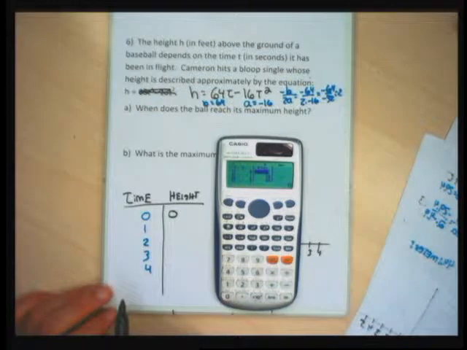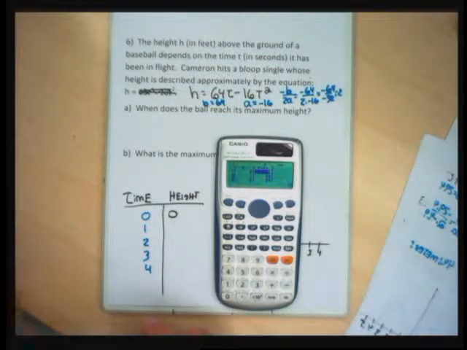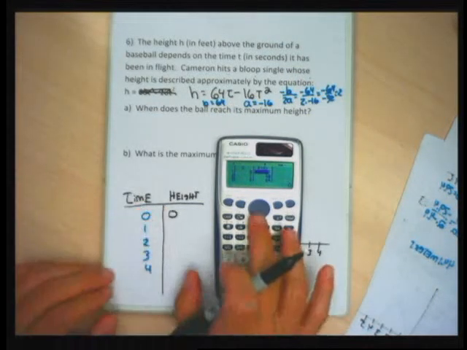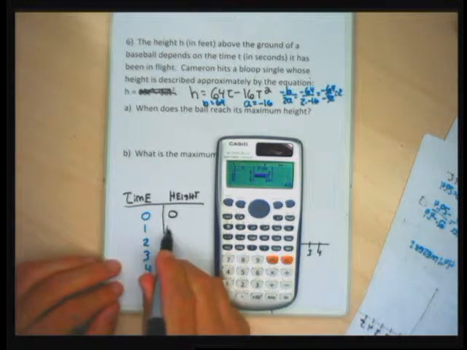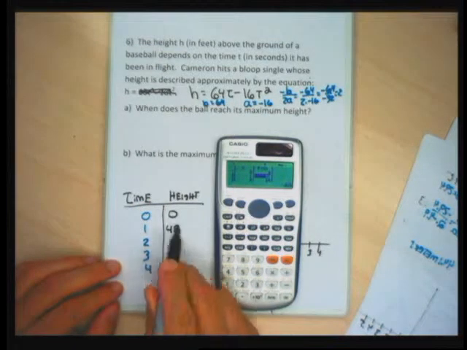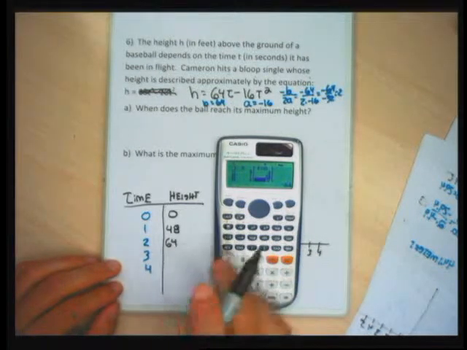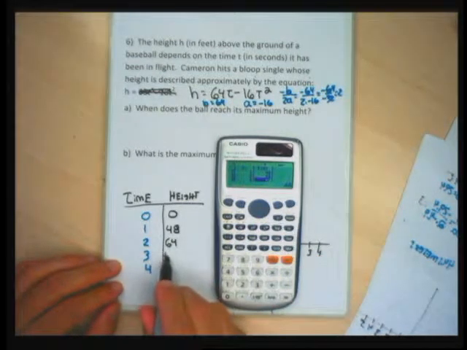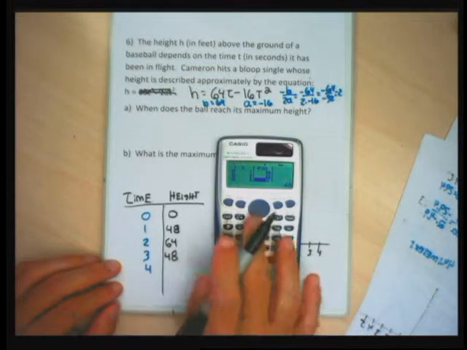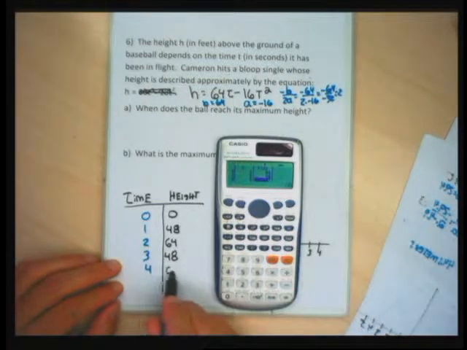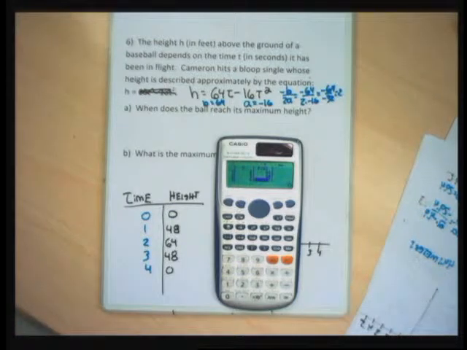That's probably not right, because the ball is probably a foot off the ground when he hits it, so it's just an approximation. At 1 second, the ball's up to 48 feet in the air. At 2 seconds, it's at 64 feet. At 3 seconds, it's going back down to 48 feet. And at 4 seconds, it's back down on the ground again.